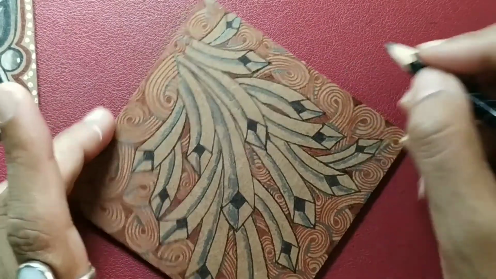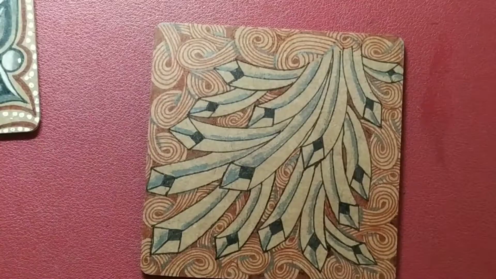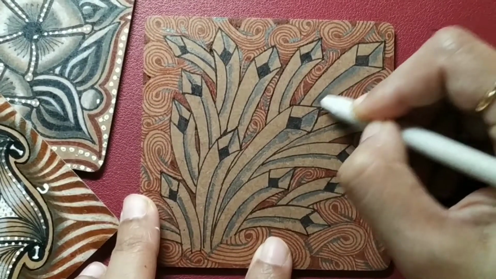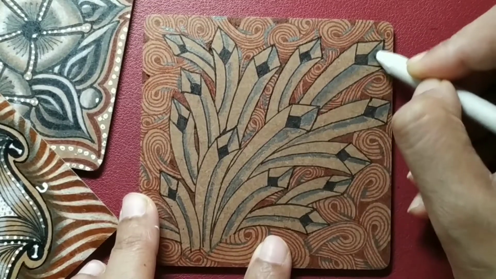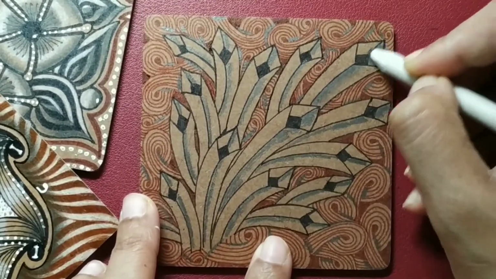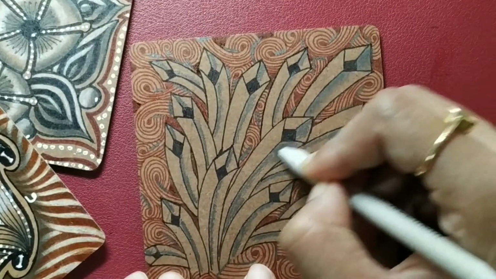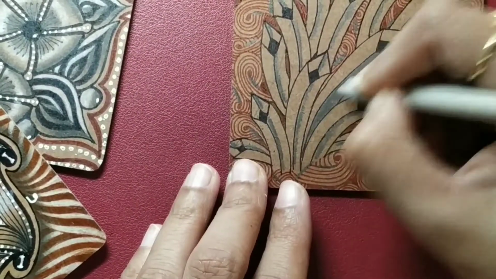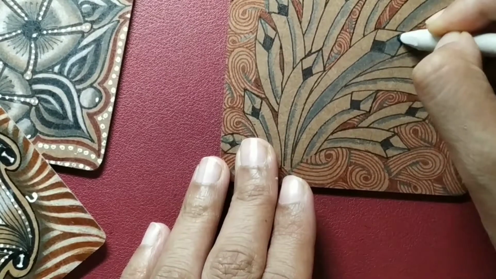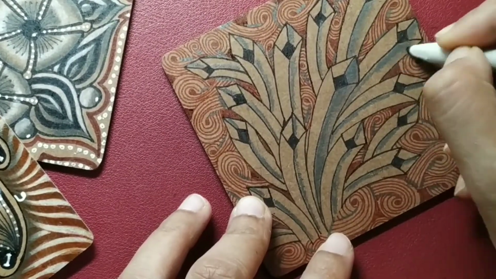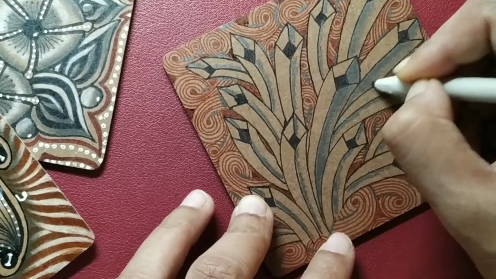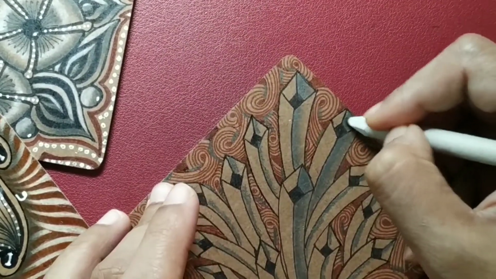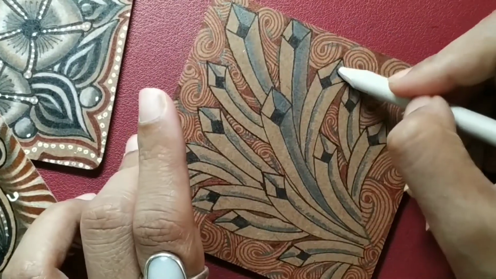Yeah, let us get to shading now. So let's start blending. So just soften the graphite, darken one side, just like we would do on a tile or a paper. I'm exactly following the same method of shading, nothing new. If it was a normal white tile, I would do the same way.